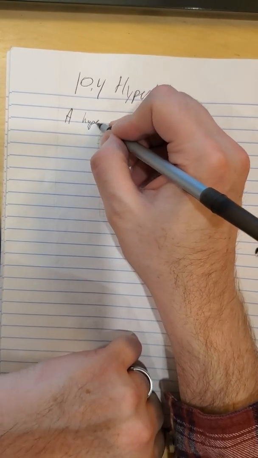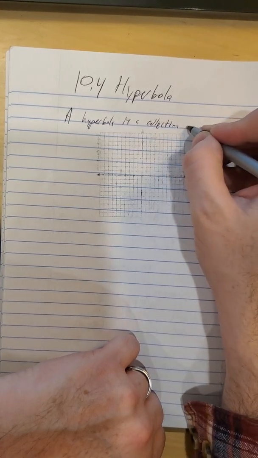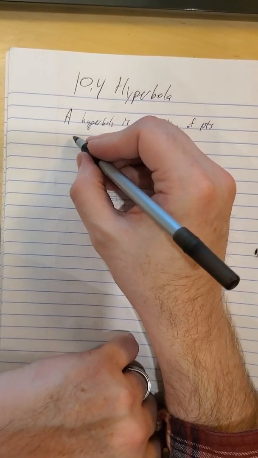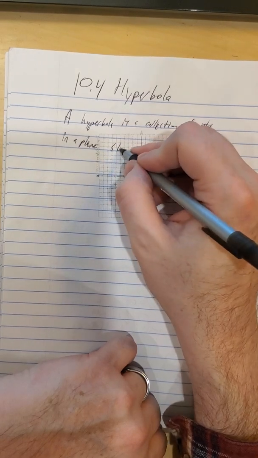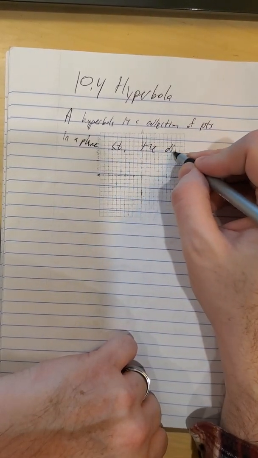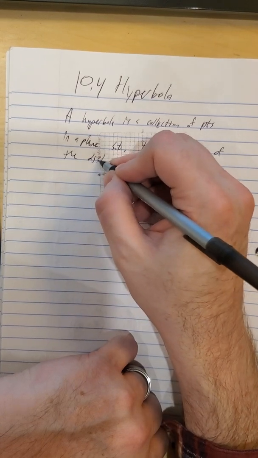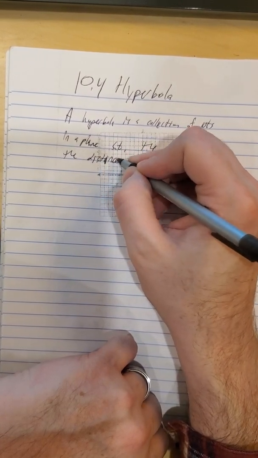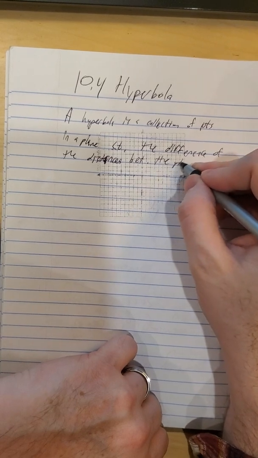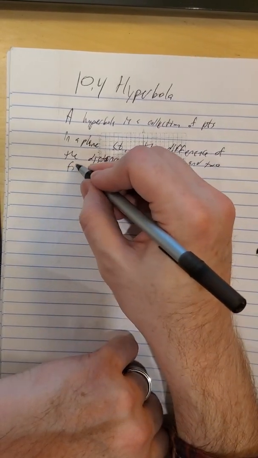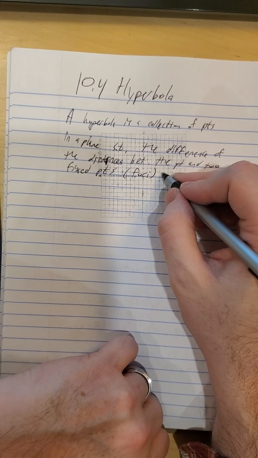So a hyperbola, another collection of points, we're still working in a plane, of course, such that the difference of the distances between the point and two fixed points, those are still the foci, is constant.